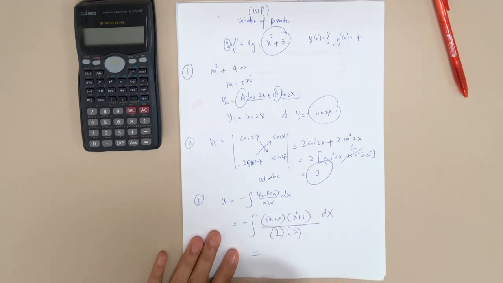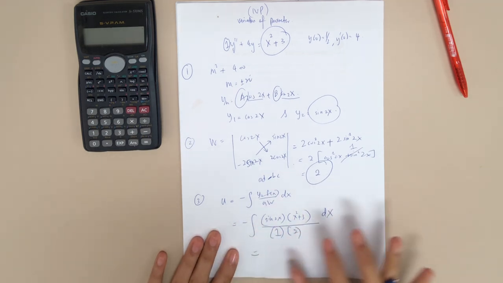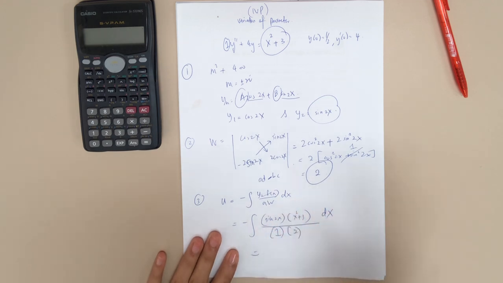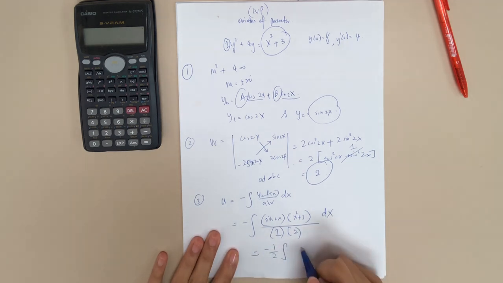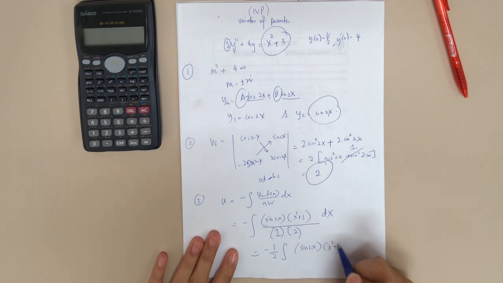You can simplify first, before we integrate. Any numbers or constants, you can take out from the integral symbol. Like this, you have 2 here, so you can take out 1 over 2 outside, and leave sine 2x times x squared plus 3 dx.